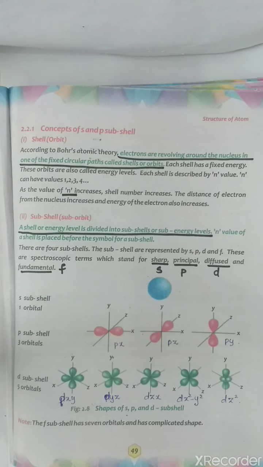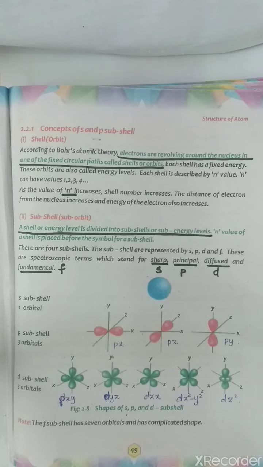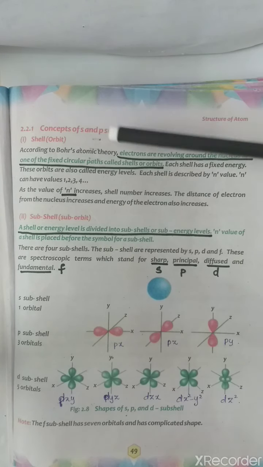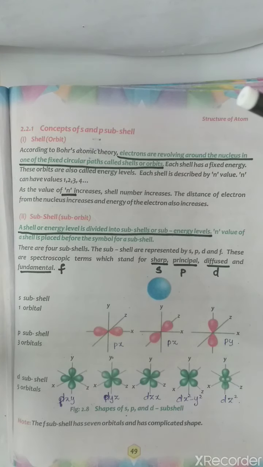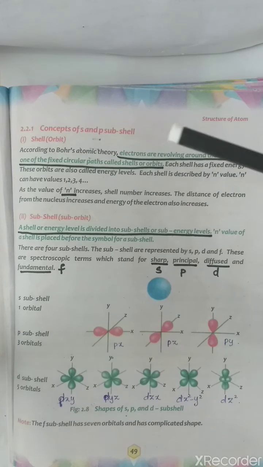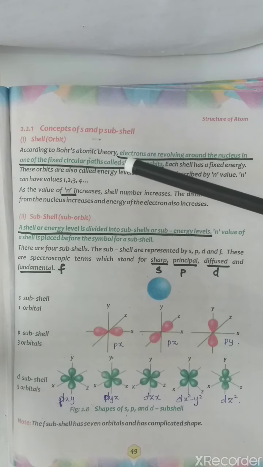Now take out page number 49. To understand the concept of electronic configuration, we need to learn what the subshells are. First, we are just going to learn the S and P subshells. So first we are having the introduction about the shells or orbits. You have already learned that in Bohr's atomic theory.